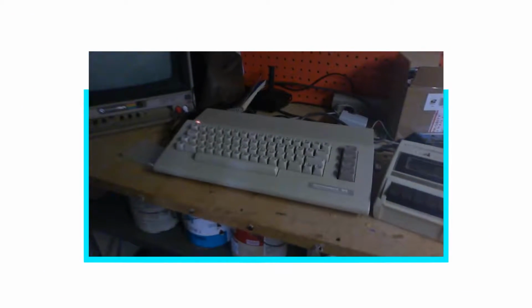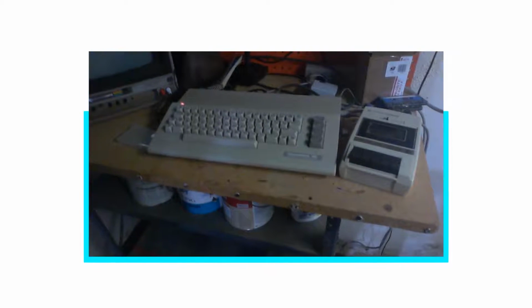The Commodore 64 itself has a keyboard that looks a lot like a modern keyboard, but there are a lot of very obvious differences between them. Let's compare them. But first I need a modern keyboard. Just a sec.